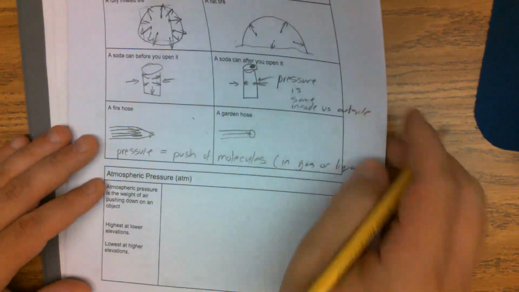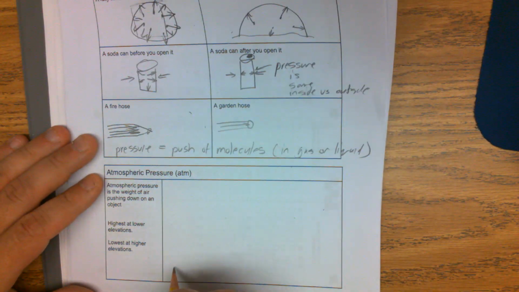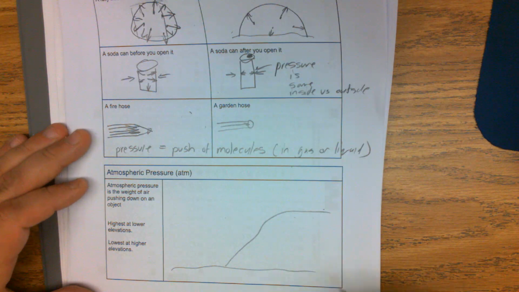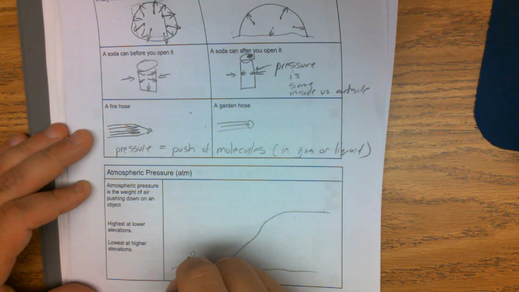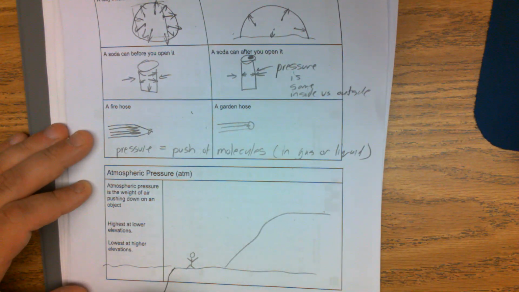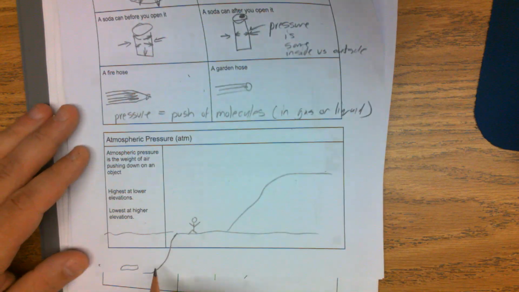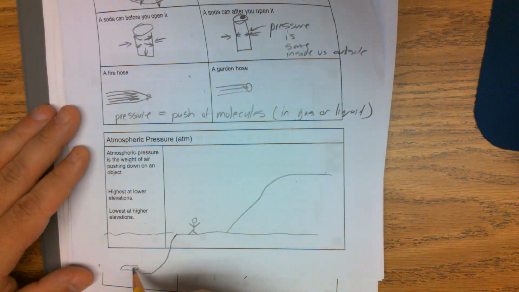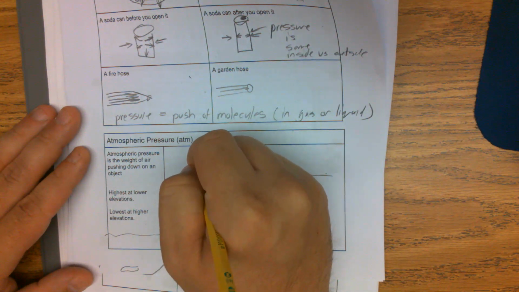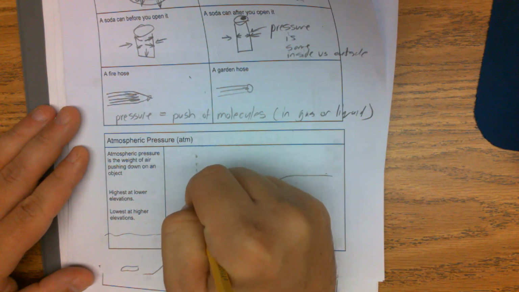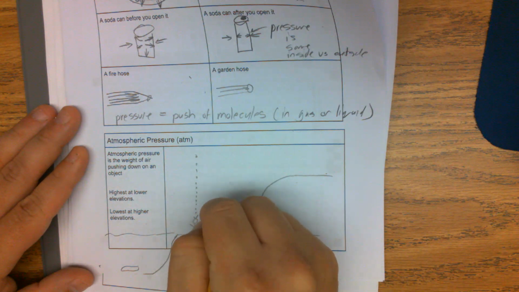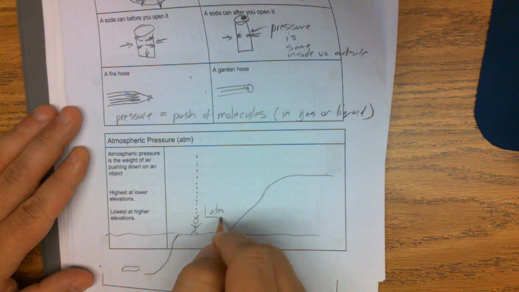All right, so if we look at atmospheric pressure, the idea of atmospheric pressure is pretty simple. So if we have people that are on a mountain versus at the floor versus a submarine, so say full of billionaires at the bottom of the ocean, this is going to get crushed because there's a lot of pressure. So if we look at what's actually pushing down on this person, all of the air pushes down with the force of what we call 1 atm. So atmosphere is 1 atm. This is normal pressure.